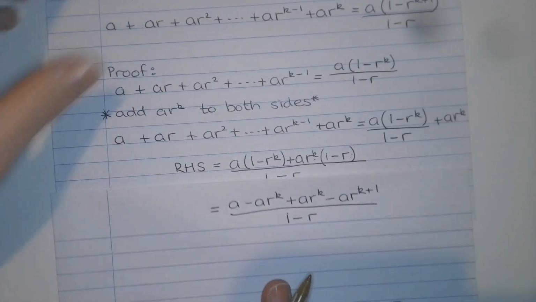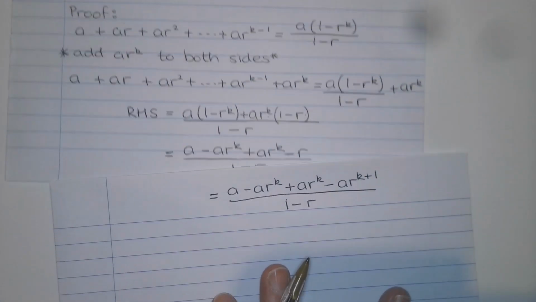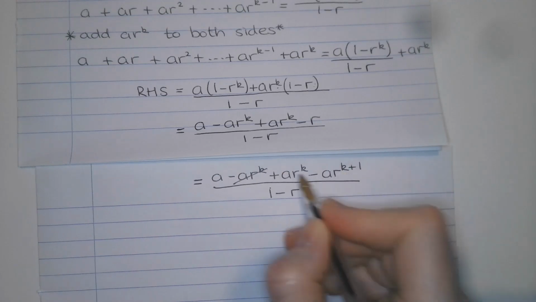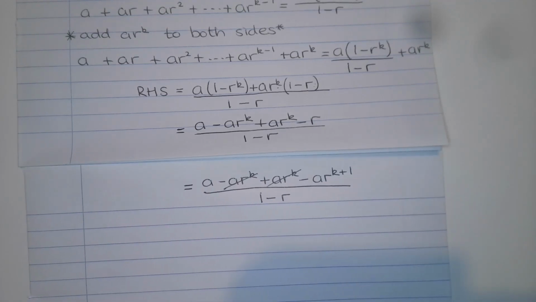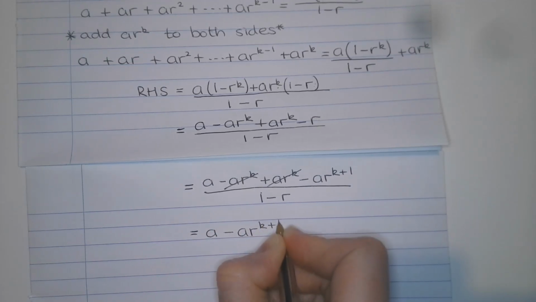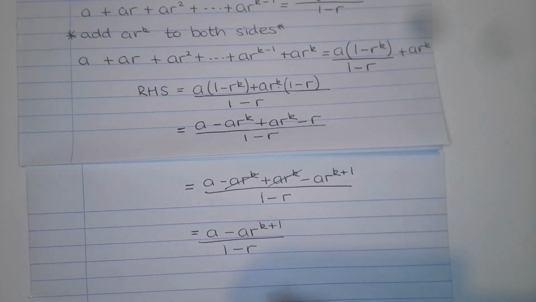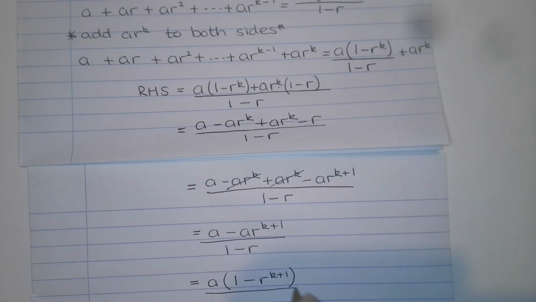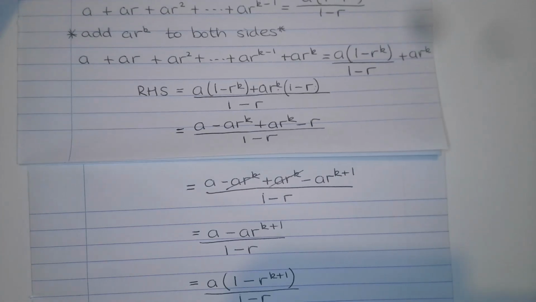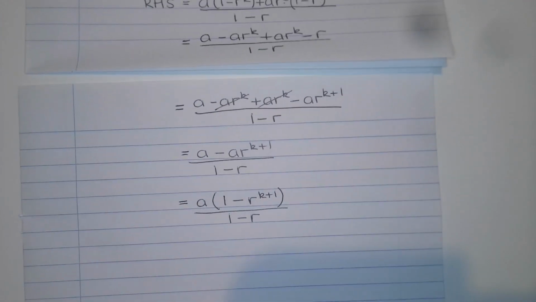If I keep going with that and I tidy up what I have, our ar^k and ar^k cancel. One's a plus, one's a minus. So we're left with a - ar^(k+1) over 1 - r. If I factorize the top, I can take an a out, leaving me with a(1 - r^(k+1)) over 1 - r. And that's exactly what we needed to prove.